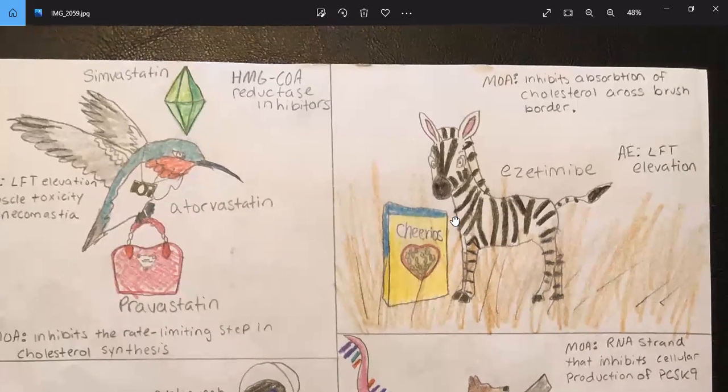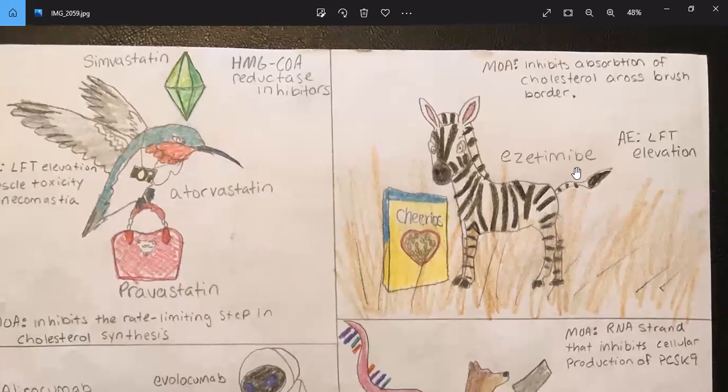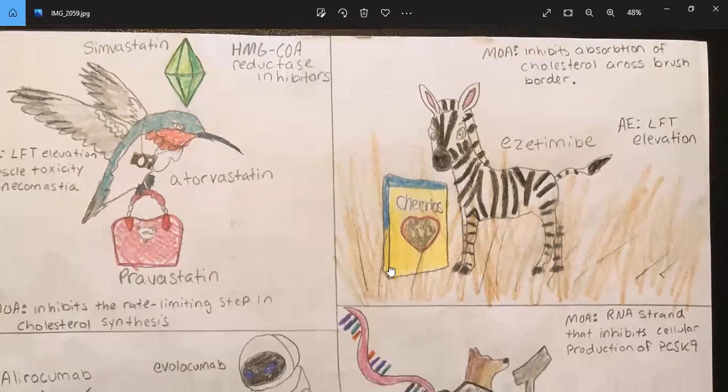Fun fact. Okay, and then we have our ezetimibe, so a zebra. And this zebra is standing in the brush while eating Cheerios because he wants to lower his cholesterol. So this is going to inhibit the absorption of cholesterol across the brush border. So again, ezetimibe, so zebra, and he's standing in the brush for brush border. He's trying to lower his cholesterol. And LFT elevation is the adverse effect. He is lifting his tail, which is also kind of in the shape of a liver, but not really shown very well.